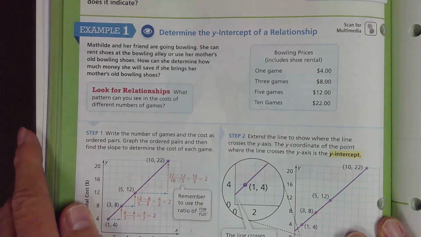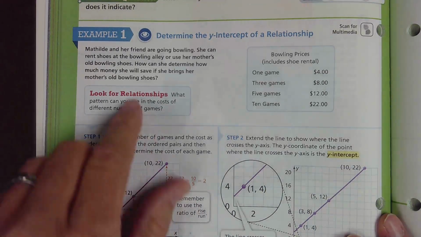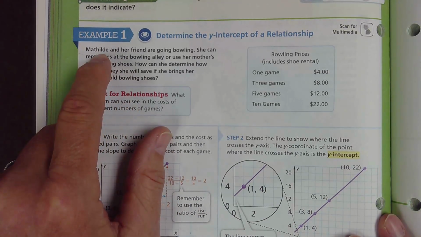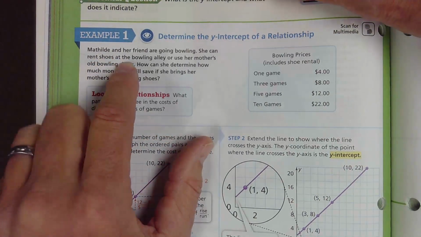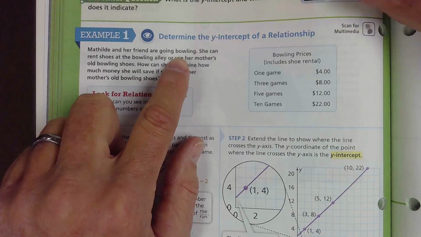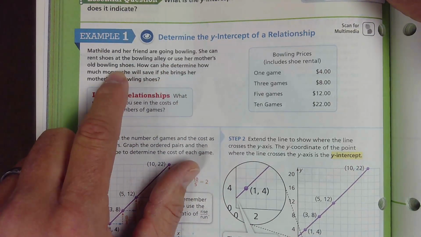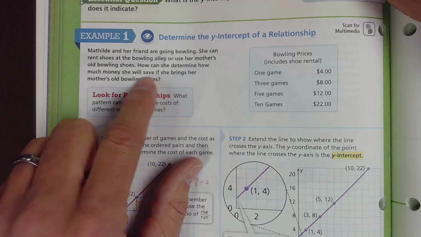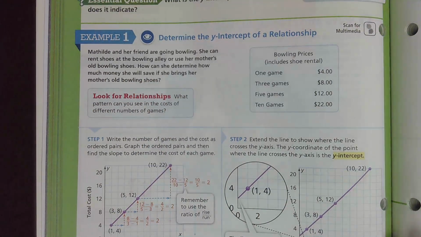So let's look at the very first example here. Example 1, determine the y-intercept of the relationship. Methilda and her friend are going bowling. She can rent shoes at the bowling alley or use her mother's old bowling shoes. How can she determine how much money she will save if she brings her mother's old bowling shoes?